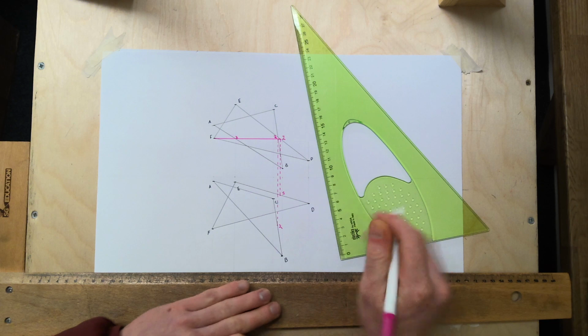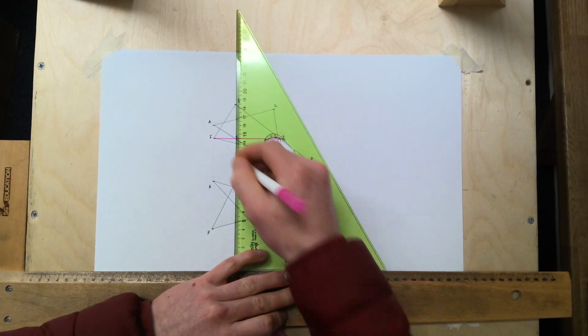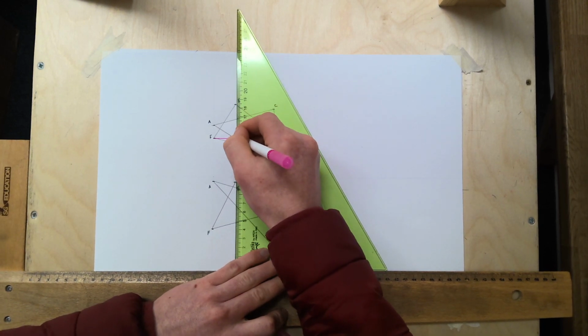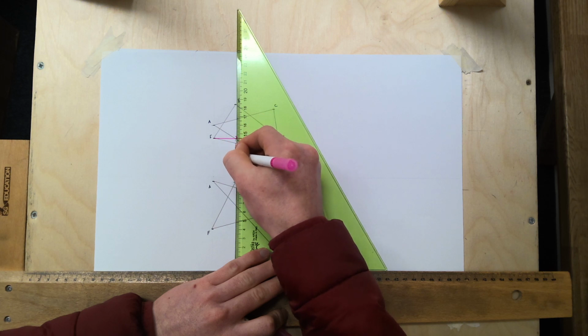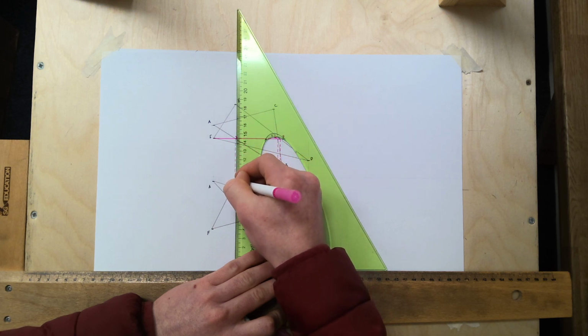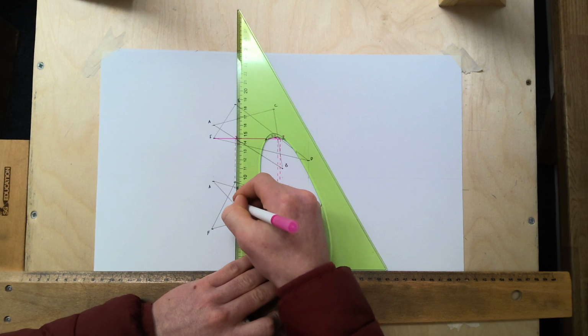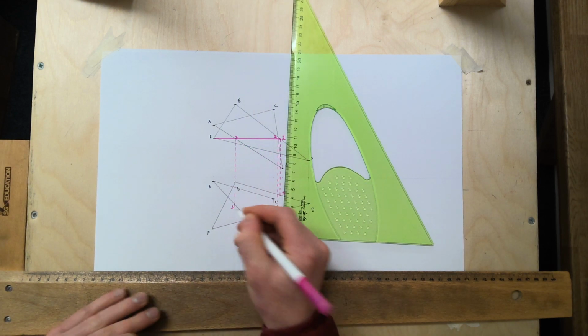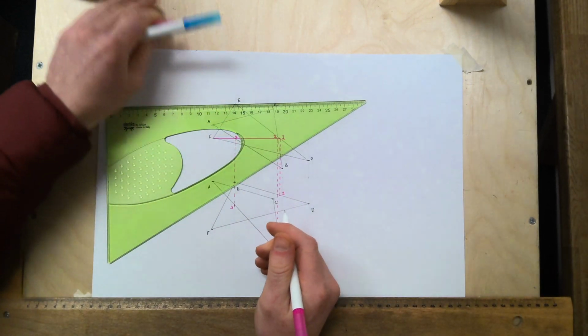That's point 2. I'm going to do the same with 3. Cuts AB. Point 3.